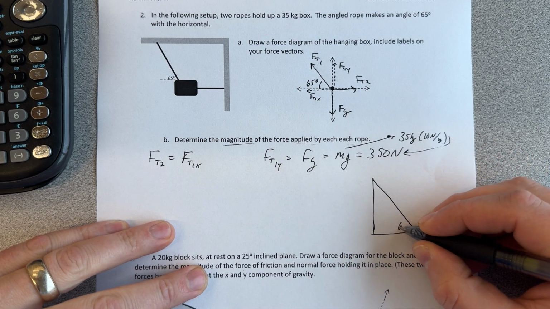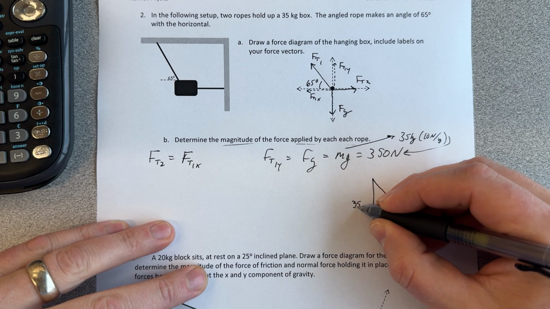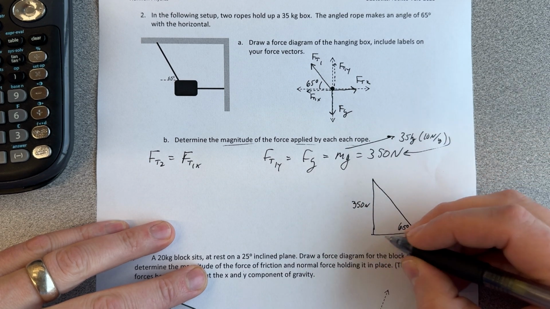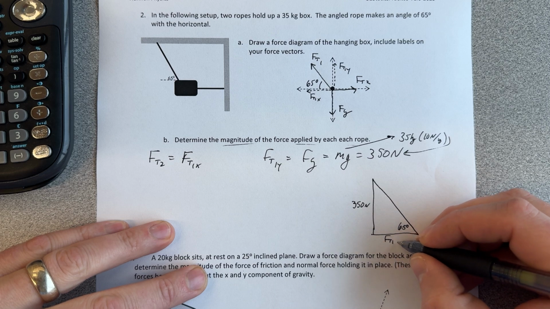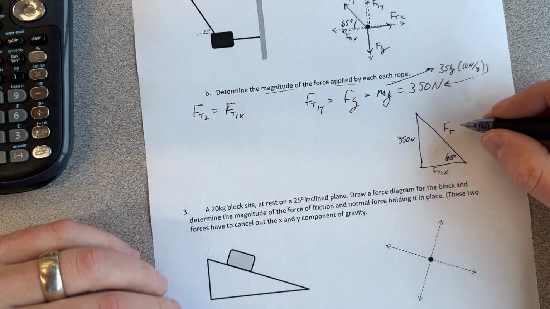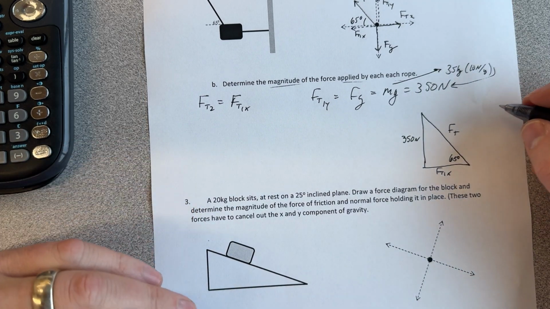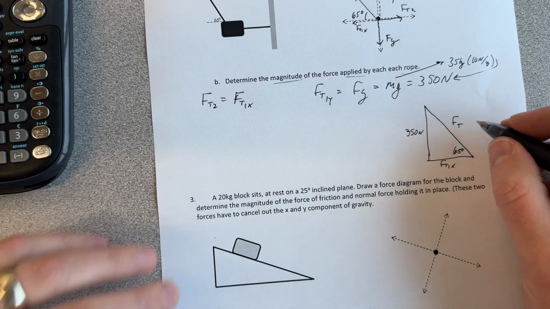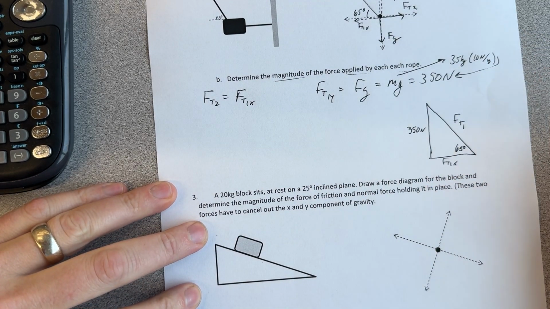Right, this is 65 degrees. This is 350 newtons. This will be the x component. This will be FT. So let's find the force of tension first, FT1 itself.